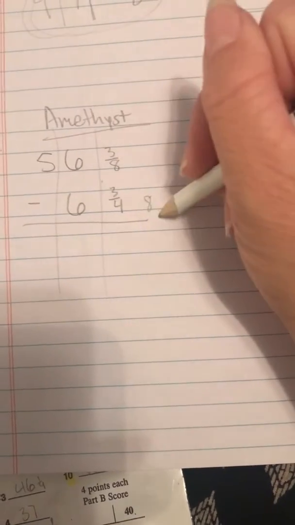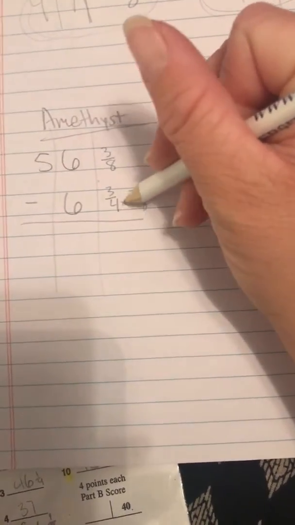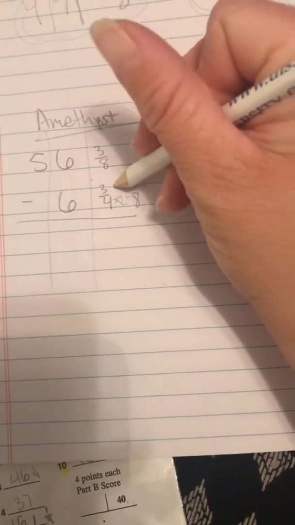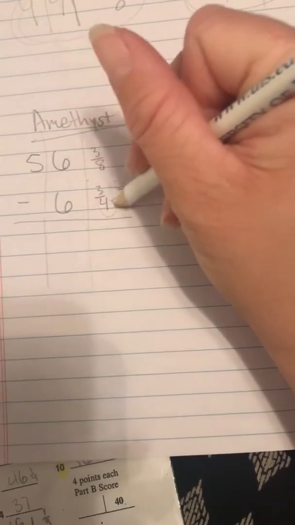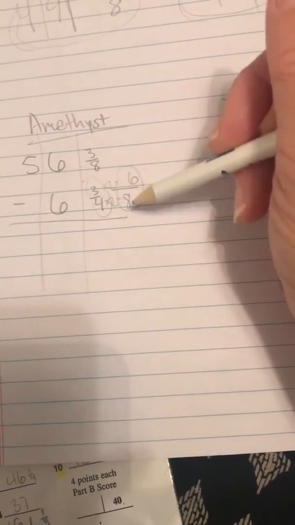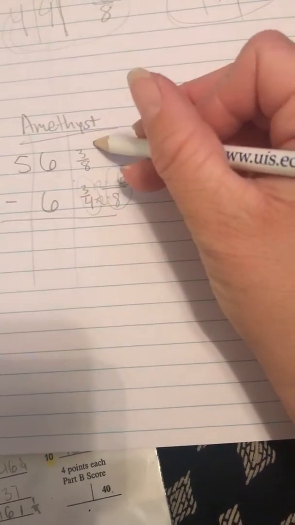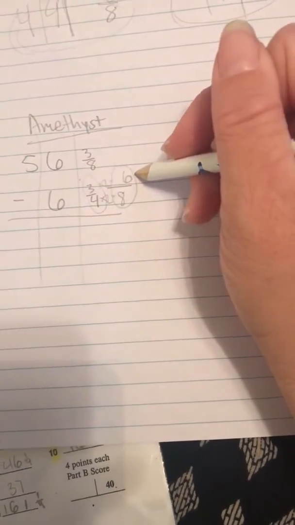Okay, we're going to find a common denominator. 8 will work because this is already in eighths. In order to go from fourths to eighths, we multiply by 2. That makes 8, right? So then we have to do the same to the top. So that's 3/4 is equal to 6/8. Okay? Because multiplying the top and bottom by the same number will get you an equivalent fraction. So we have 3/8. We need to subtract 6/8. We can't because there's not enough, right? We have 3. We can't subtract 6 from that.